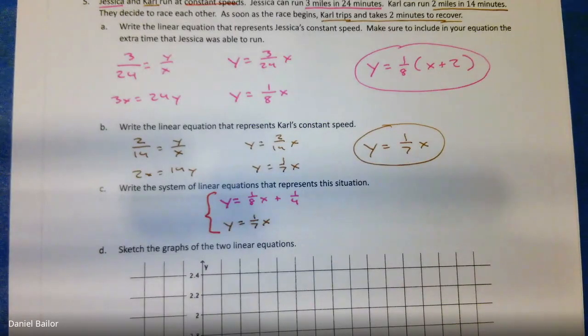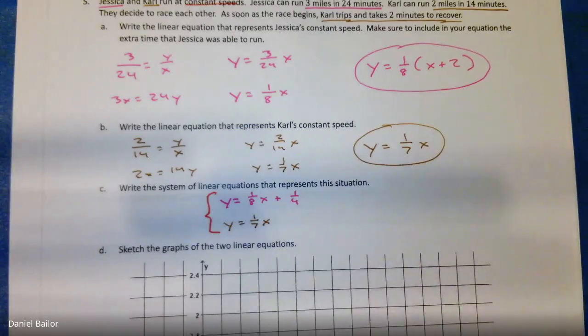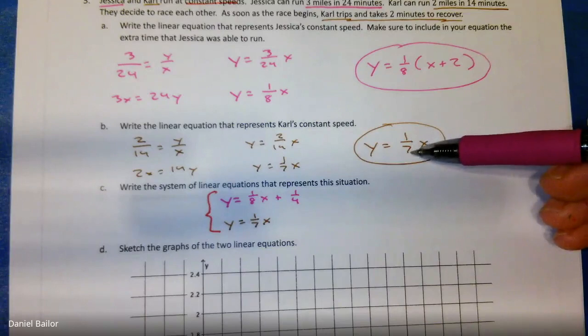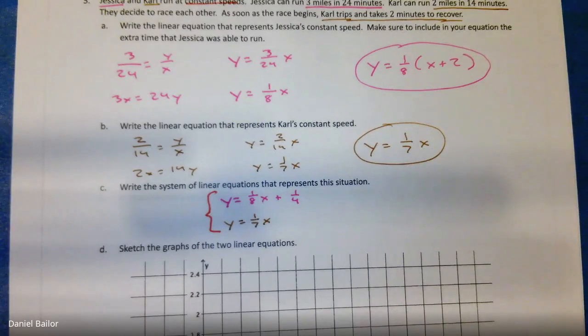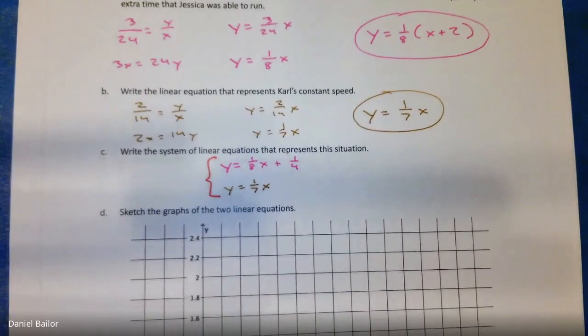So let's sketch the graph to see when Carl will actually catch up, because Carl does go a little bit faster. If we look at the unit rate, Jessica can do 1 mile in 8 minutes. Carl does 1 mile in 7 minutes. So let's see if Carl will catch up because he goes a little bit faster. So we're going to sketch.